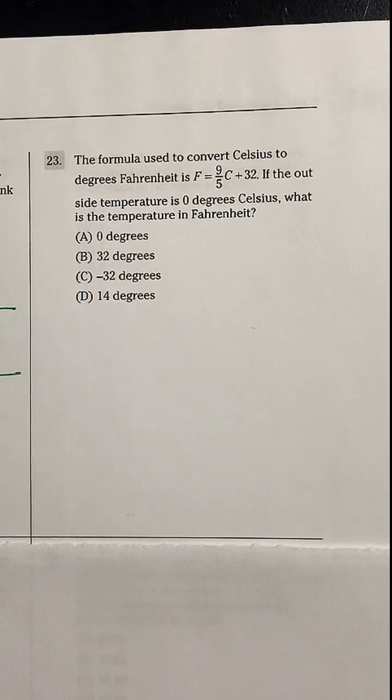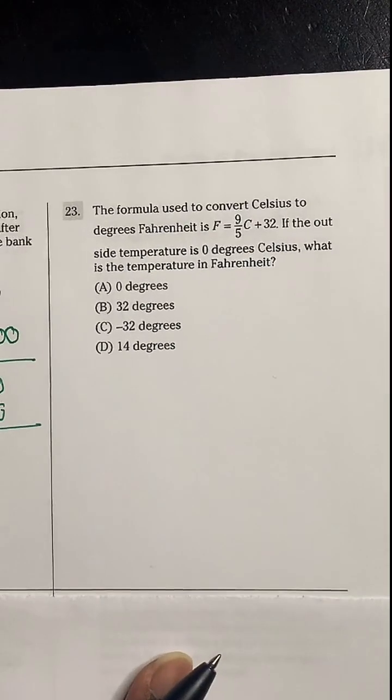No, since it said complete time, they want the full rounds. Okay. All right. 23. Push this down a little bit.